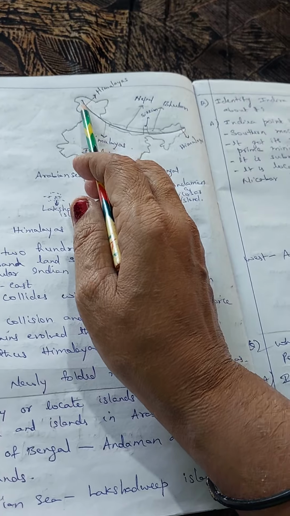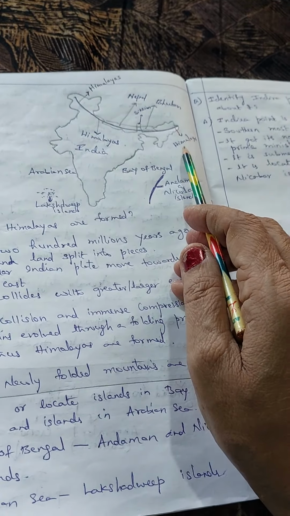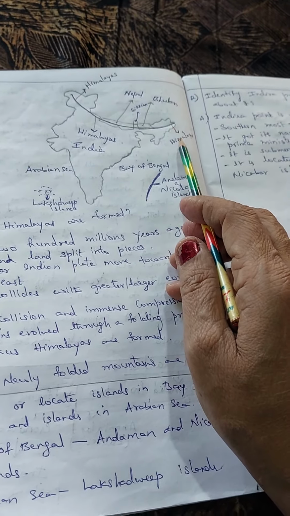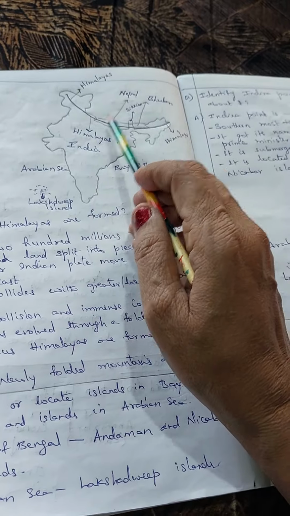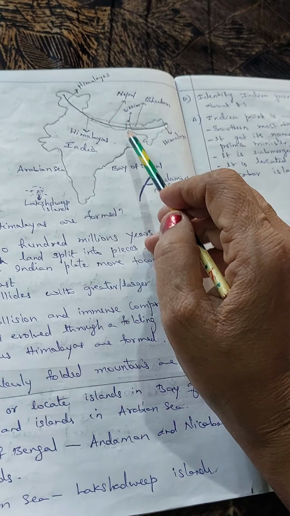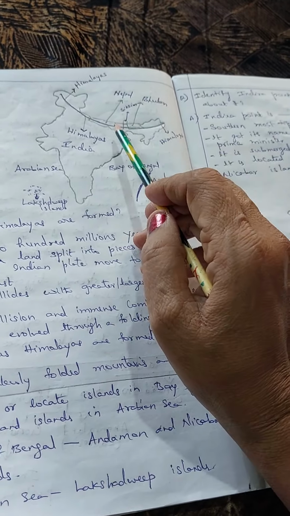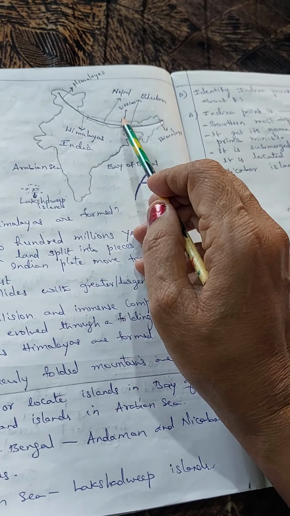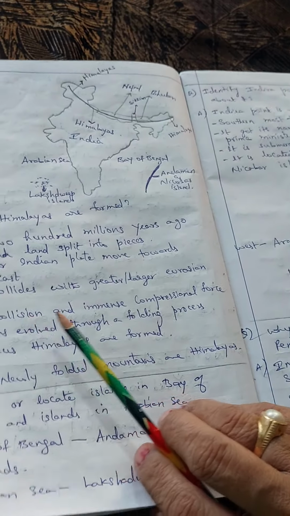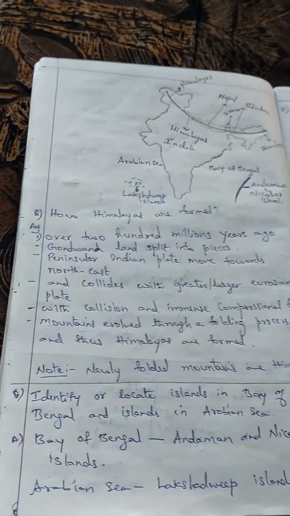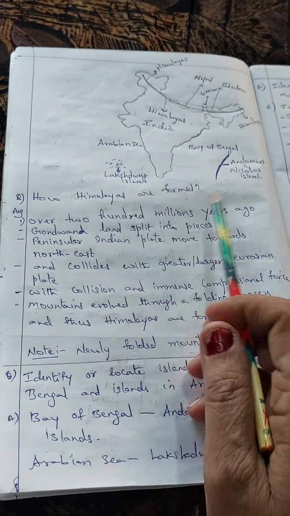I have written Himalayas here so that you can understand. Again I have written Himalayas here also. Here I have written Nepal so that you know this is Nepal. You should know this is Bhutan. And our state Sikkim is also in between these, children. Now we'll see the answer. How are the Himalayas formed?